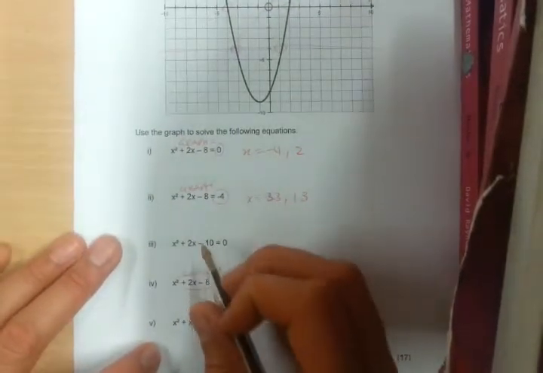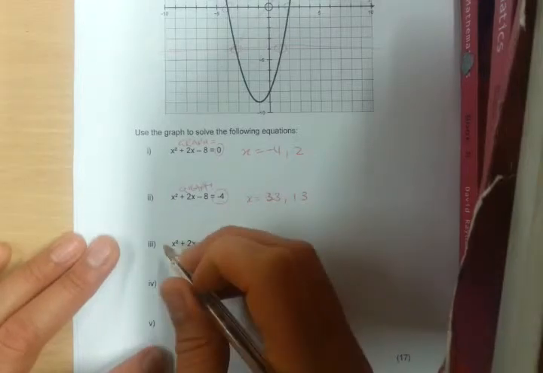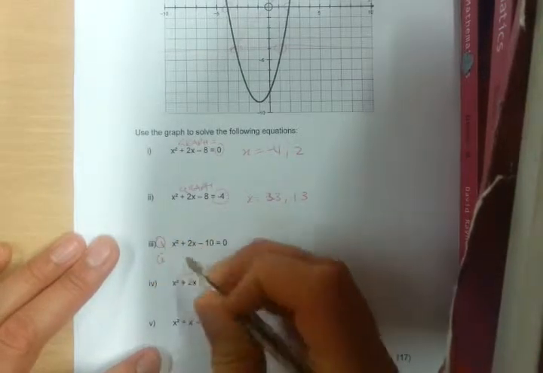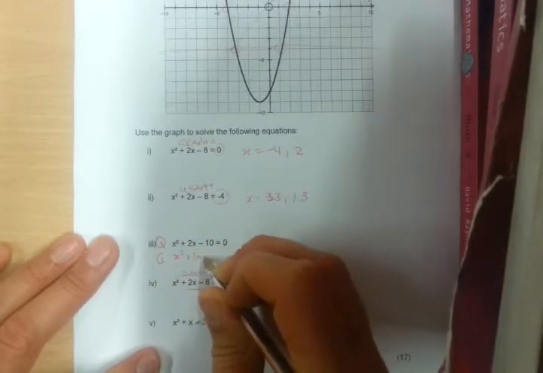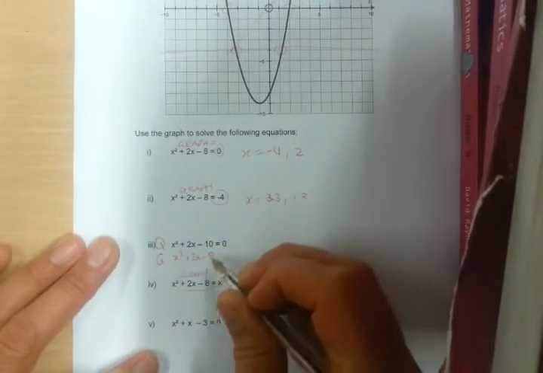This one is different, though. This is not the graph. So when it's not the graph, quack to goose. There's your question. You write the graph underneath, which is x squared plus 2x minus 8, and you work out how you get from the question to the graph.